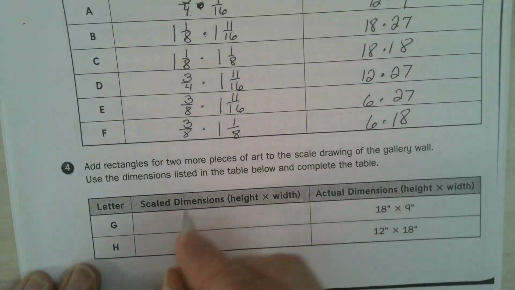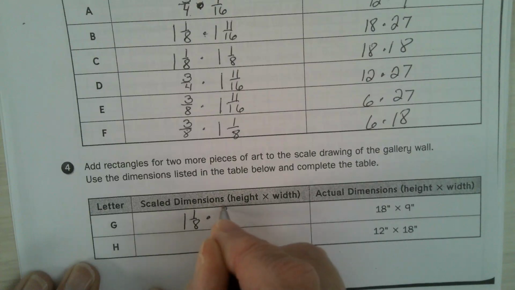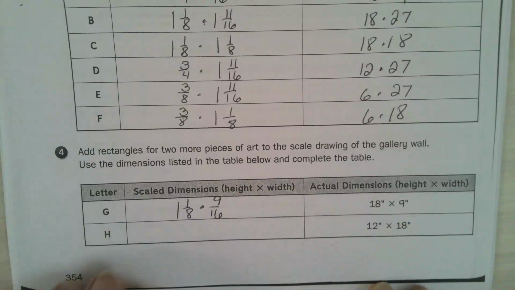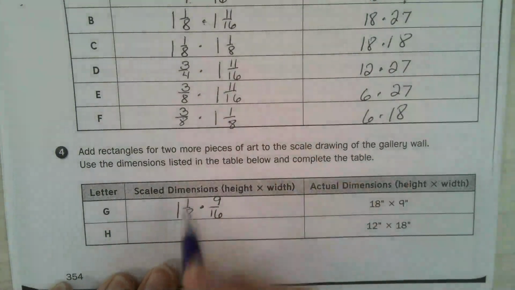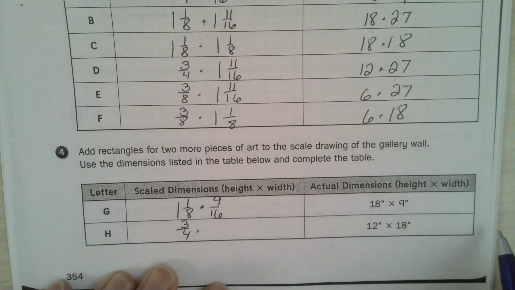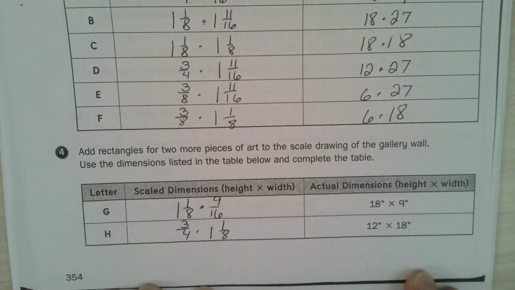So for G, it's 1 1/8 times 9/16. For 12, I'm going to use the fraction 3/4 times, for 18, what do I use? 1 1/8. Very good. Everyone should have that written down. And we're going to go to the next page.